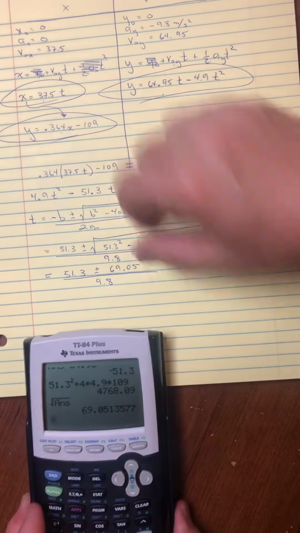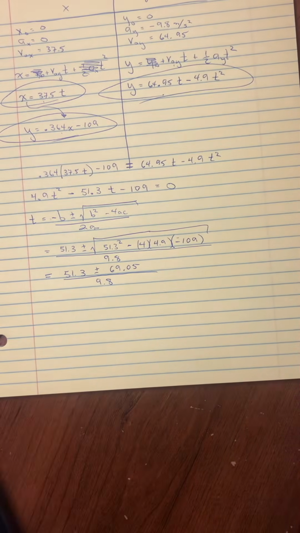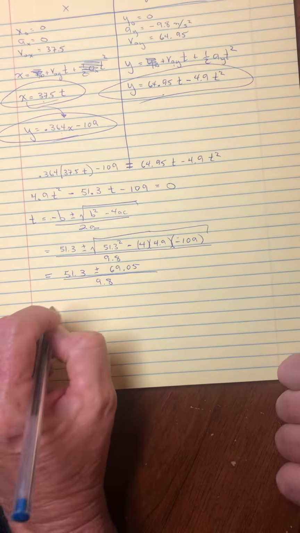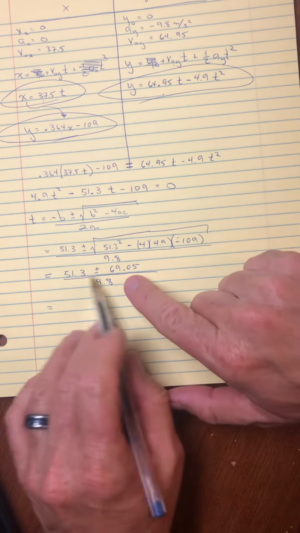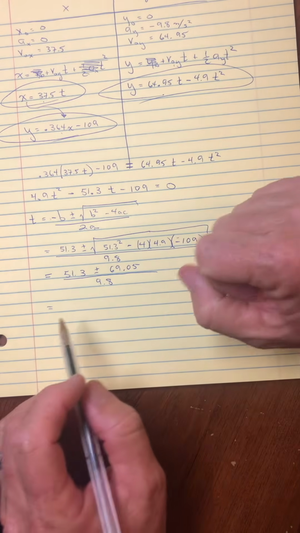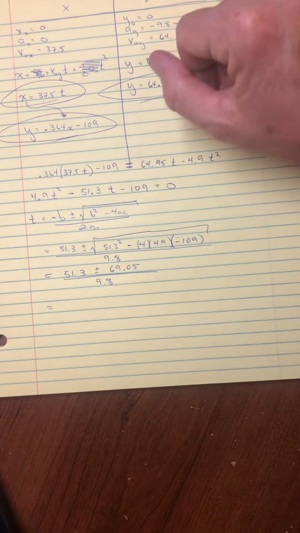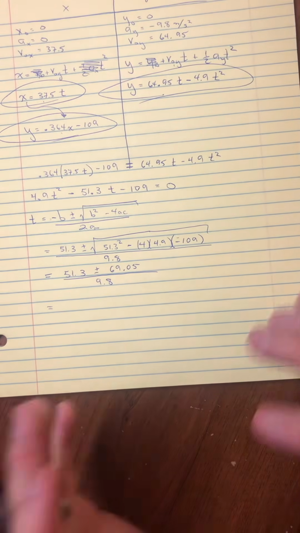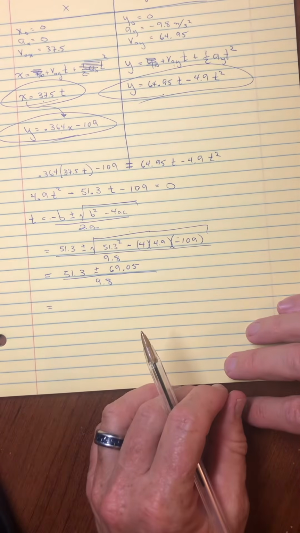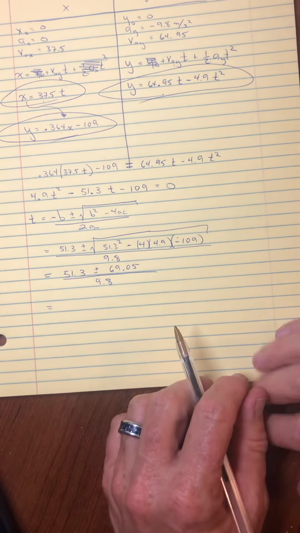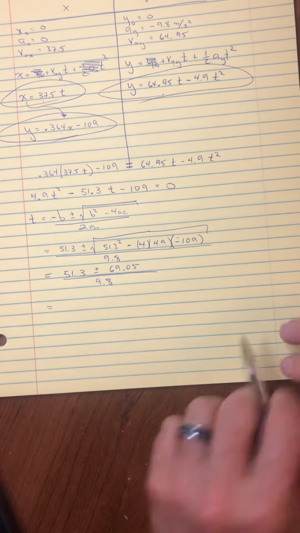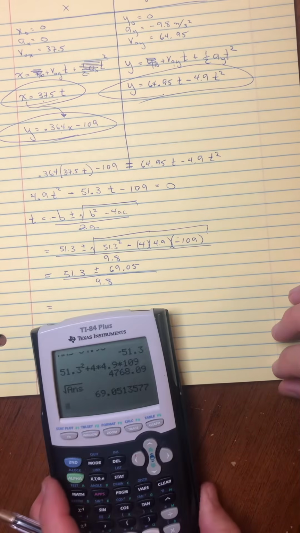Now, if I do both of these, you can see the one with the negative sign is going to give me a negative time, and then the positive one. And I guess we'll look at that and argue which one we want. Hopefully it's obvious we want the positive, but let's talk.